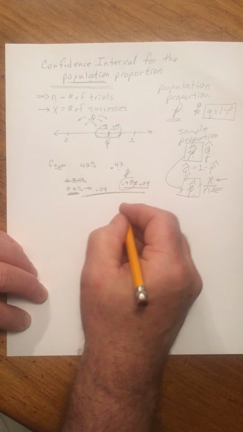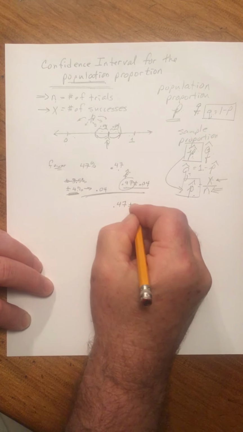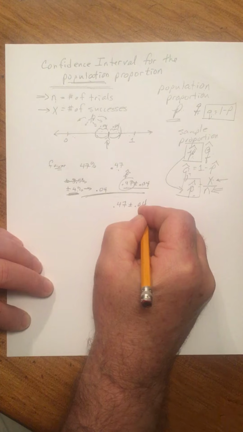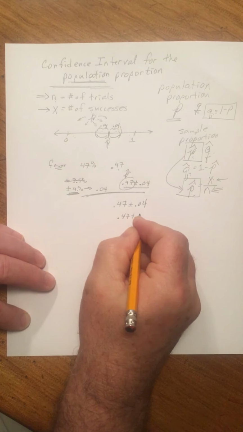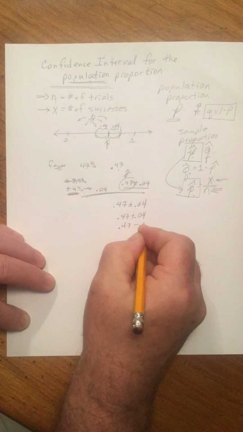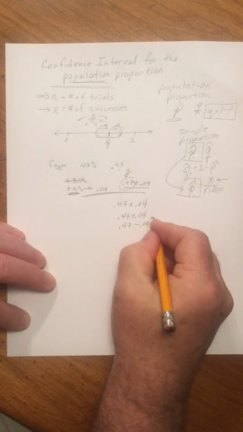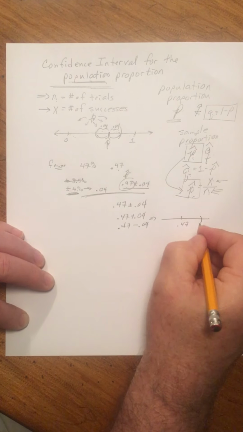And so when we write 0.47, just as a random example, plus or minus 0.04, that's the same thing as saying 0.47 plus 0.04 and 0.47 minus 0.04.